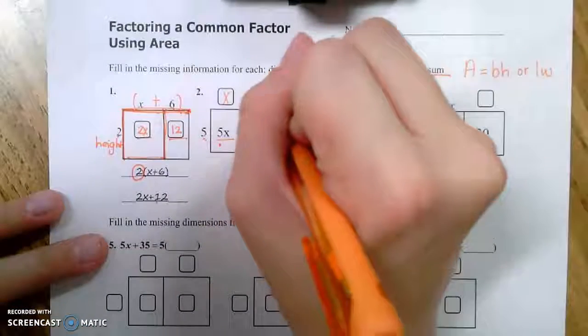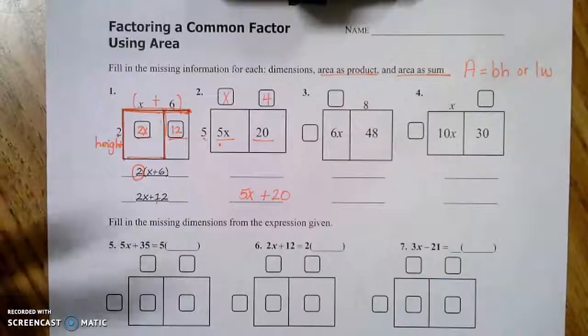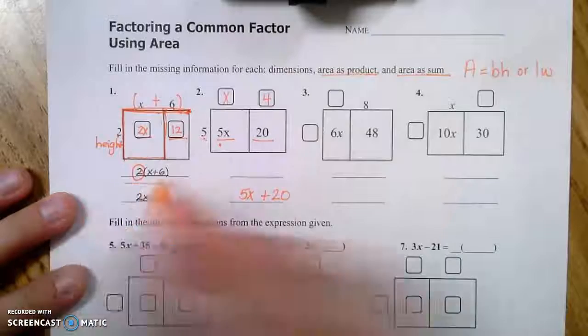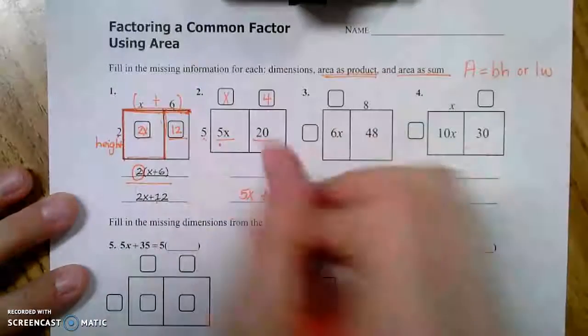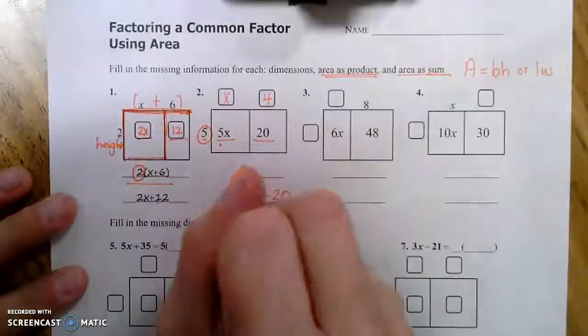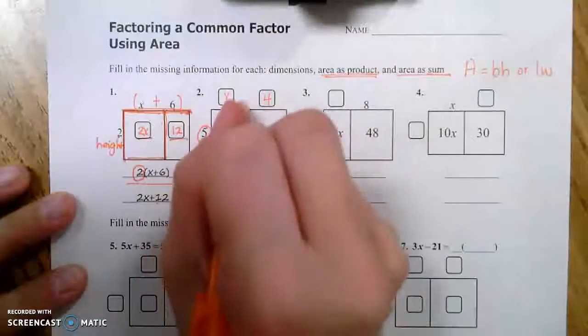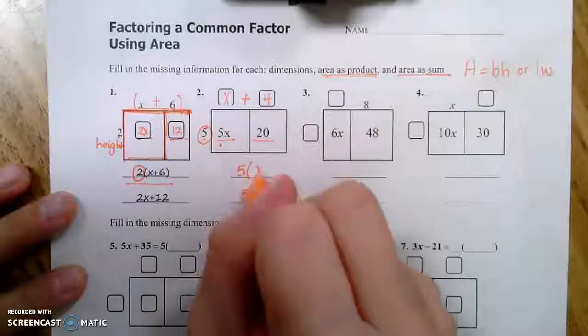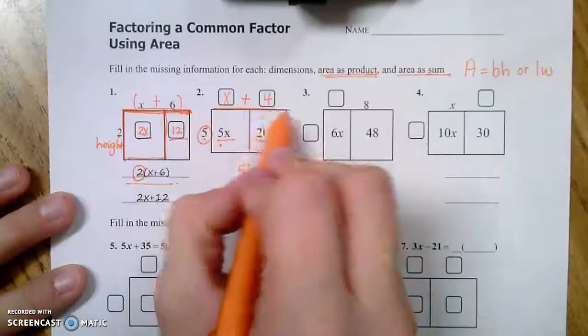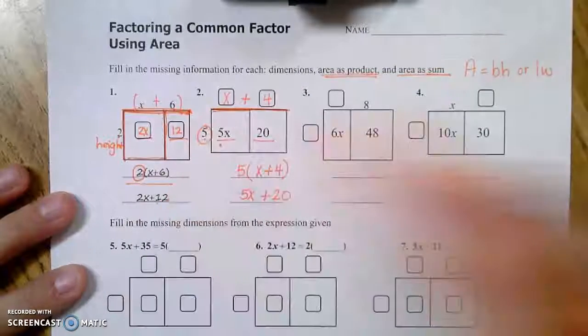Well, 5 times 4 gets me to 20. So if I want to write this as a product, then my height is 5 times x plus 4, because I'm adding the total width of my base.